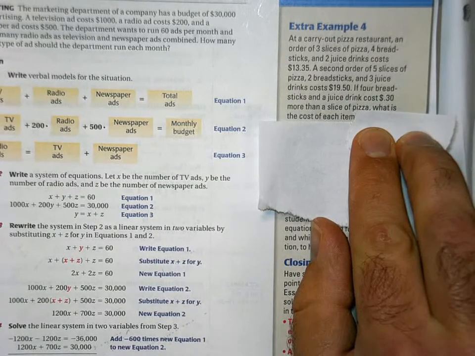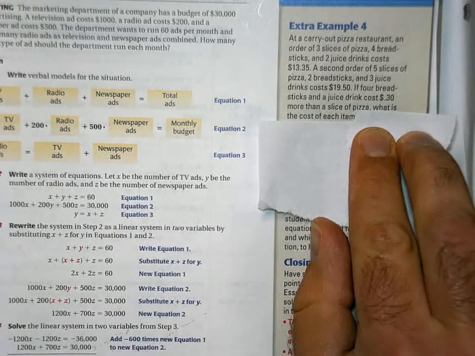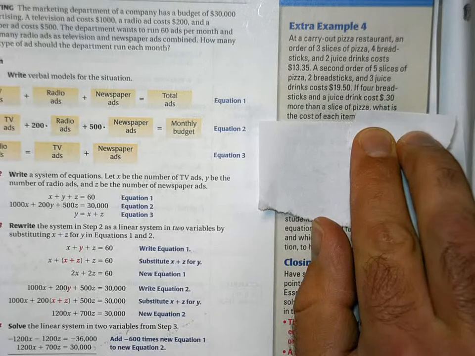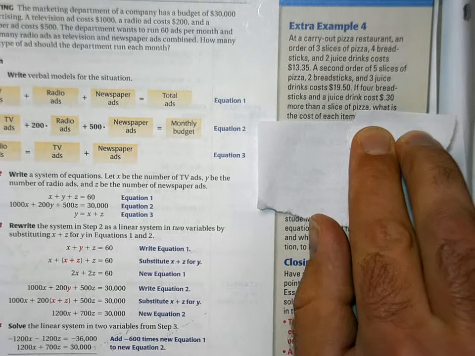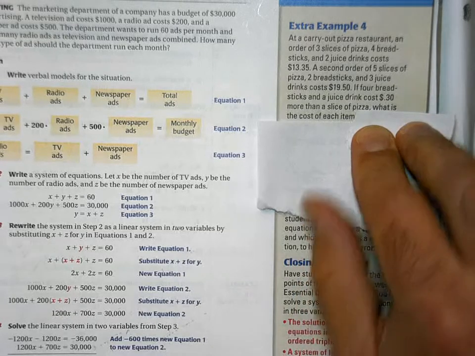At a carry-out pizza restaurant, an order of 3 slices of pizza, 4 breadsticks, and 2 juice drinks costs $13.35. 5 slices of pizza, 2 breadsticks, and 3 juice drinks is $19.50. 4 breadsticks and a juice drink cost 30 cents more than a slice of pizza. What is the cost of each item?